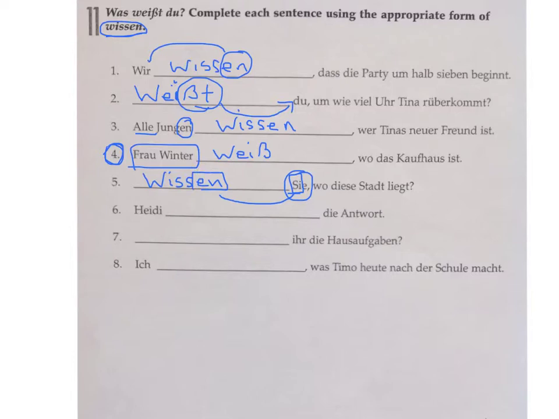Next one, Heidi weiß die Antwort. Heidi knows the answer. Again, she, and with the verb wissen, we don't put a t in the he, she, it. It's Heidi weiß. Number 7 is wisst. Do you all know your homework? And finally, ich weiß, which is another trick here because it's not wisse, it's ich weiß.